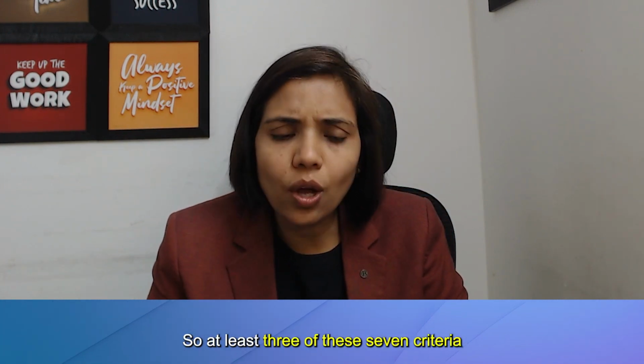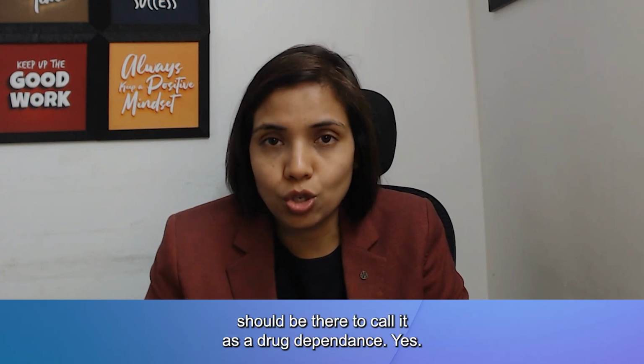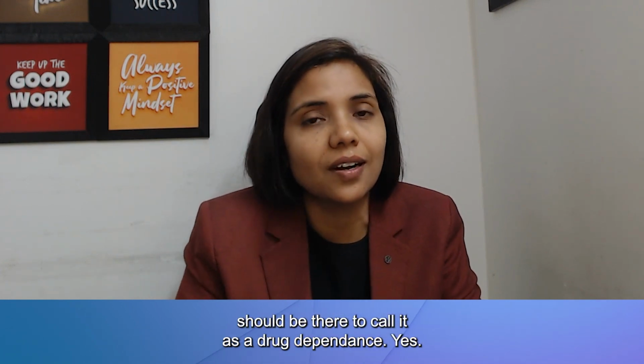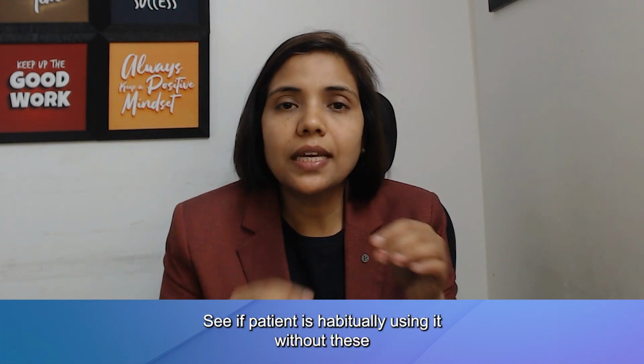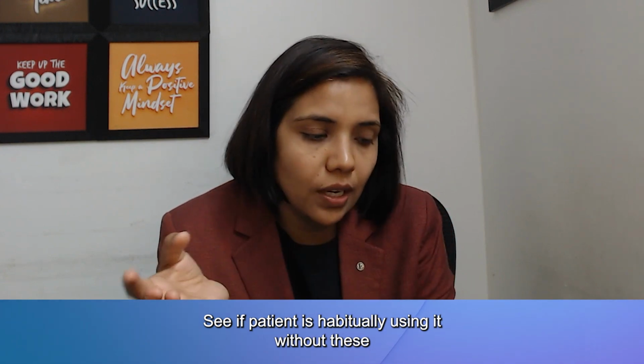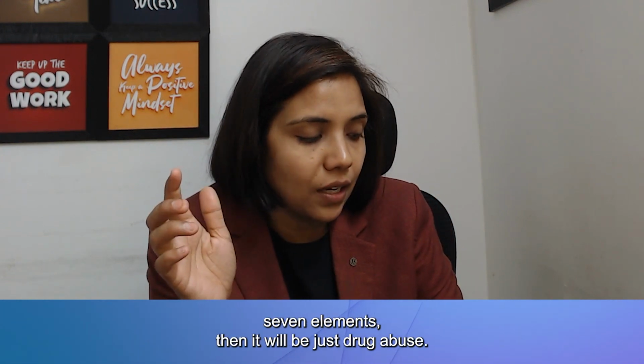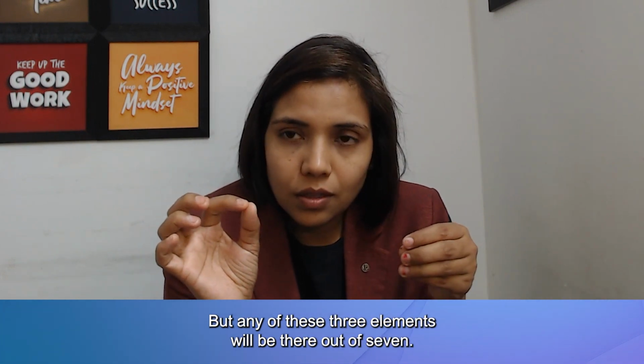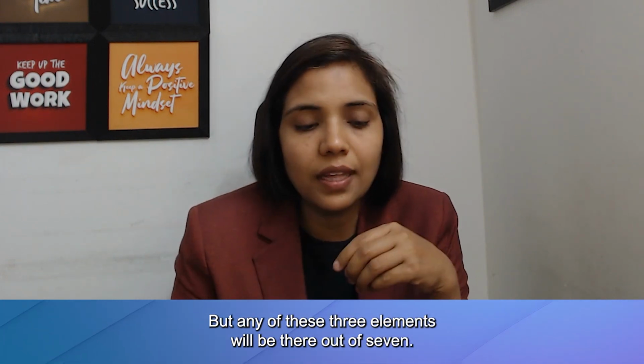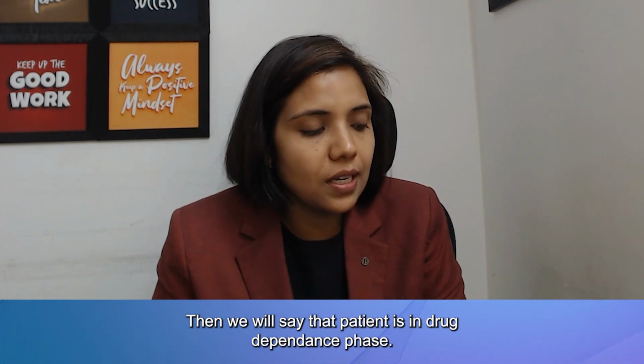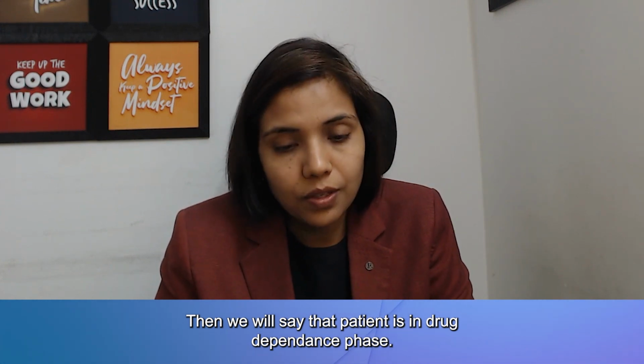So at least 3 of these 7 criteria should be there to call it drug dependence. Yes. See, if the patient is habitually using it without these 7 elements, then it will be just drug abuse. But if any 3 of these elements are there out of 7, then we will say that the patient is now in the drug dependence phase.